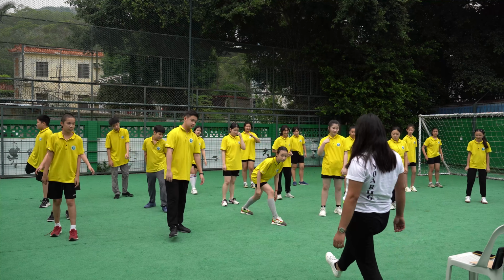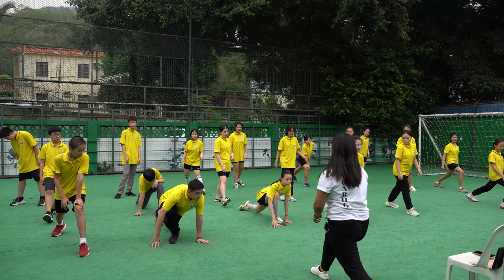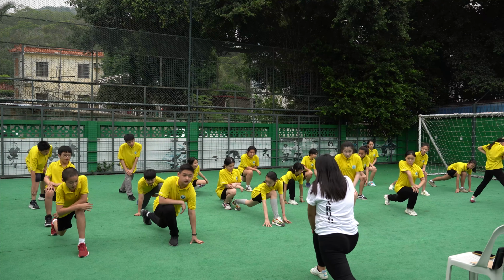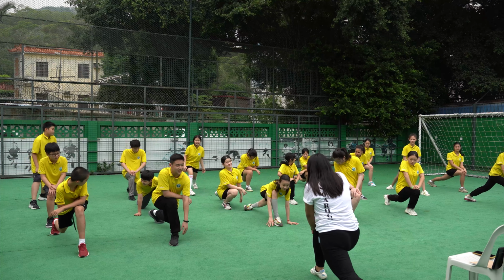Next up, runner's lunge stretch. 3, 2, 1, I'm stretching my pants.